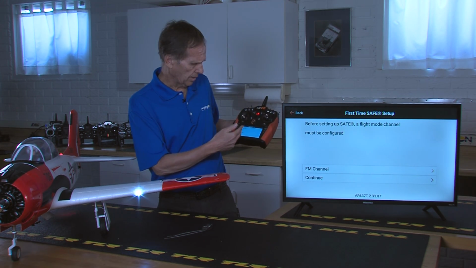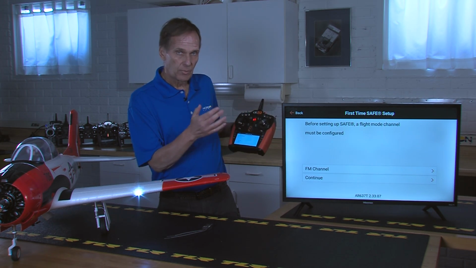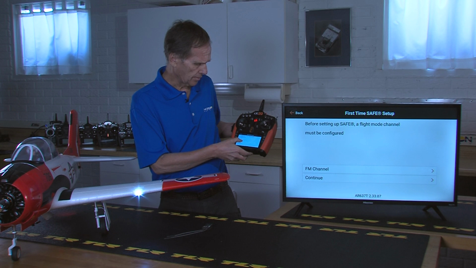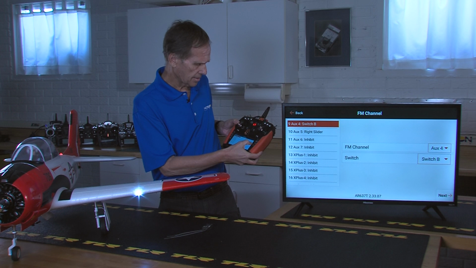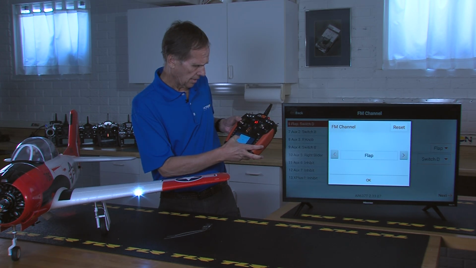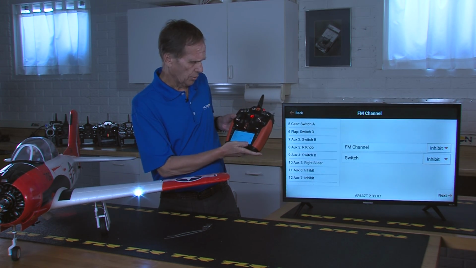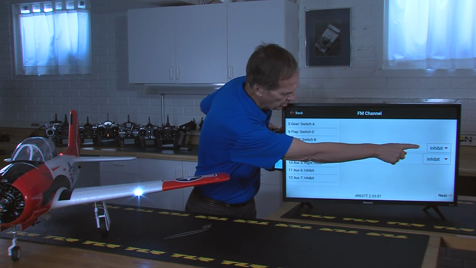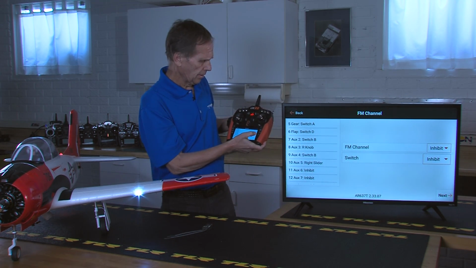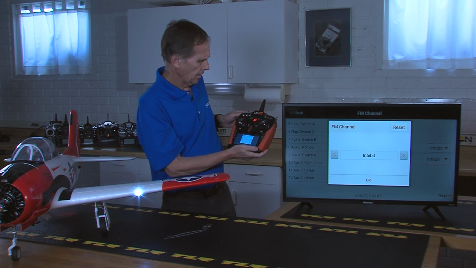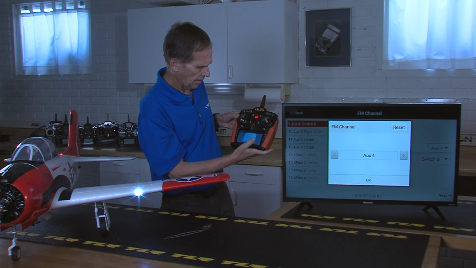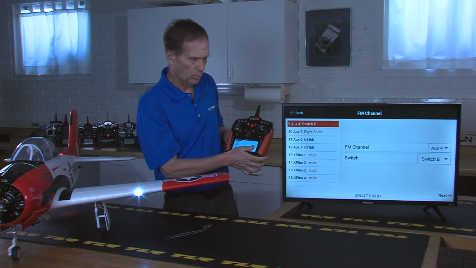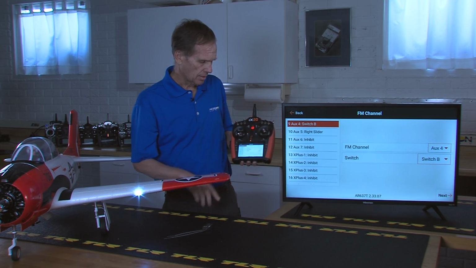And so it mentions that the flight modes need to be configured. You may have done this in the previous AS3X setup. If not, select that. And of course, I had assigned it here. Let's assume that you get to this stage and you notice that it says inhibit. See where it says inhibit over here? If you get to that point, go ahead and select. In this case, I can automatically flip the switch, and that will select the flight mode for me. If you'll remember, the AS3X was on this switch as well.